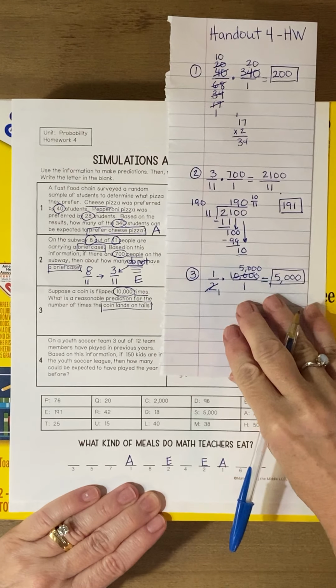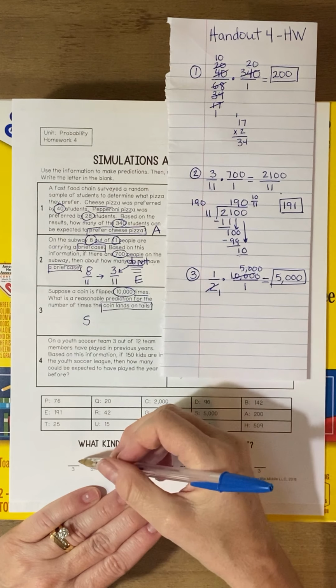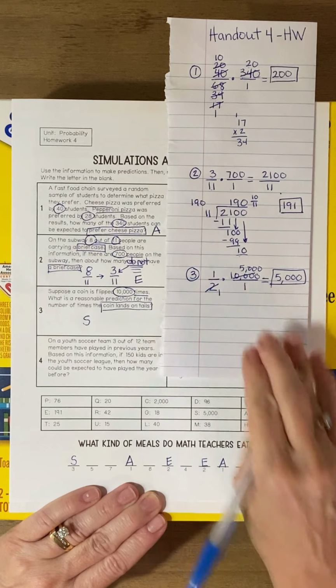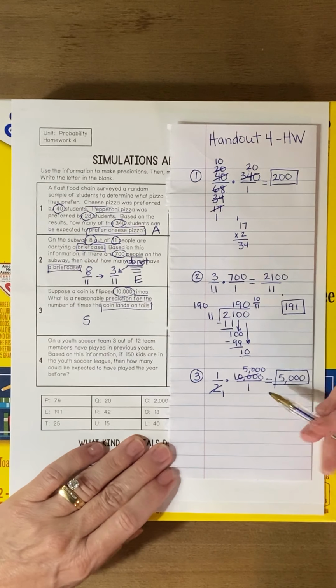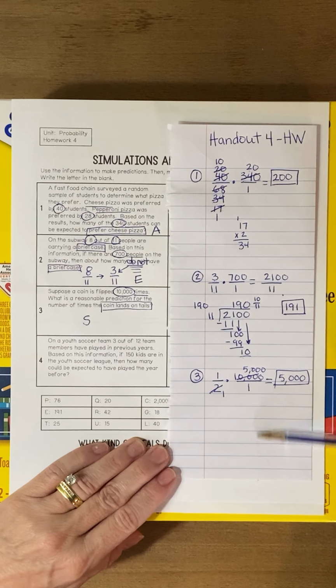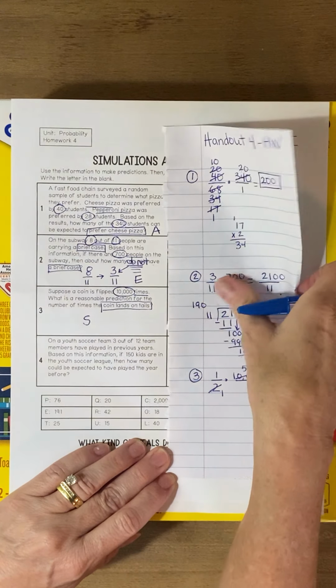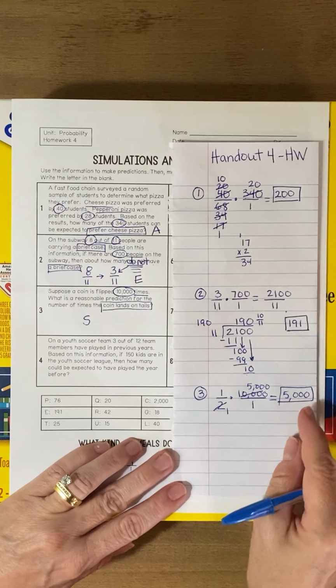And let's take a look. 5,000 is S. So 3's are S. All right, number 4. Now, if we have enough room, we can continue. If you ever feel like that's not going to be enough room, I'd rather you just go to the next column, just flip it over and start here if you don't feel like you have enough room. Okay.